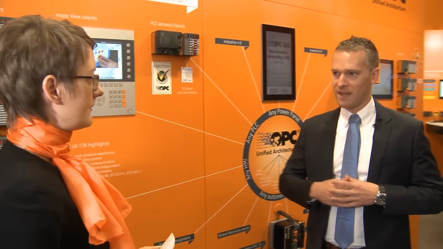That allows, for example, that if a network component is added to a network, it automatically identifies itself. What was missing so far was the time-critical application requirement, and that is now available with TSN. So the combination of OPC UA and TSN allows us to cover all kinds of applications in industrial automation.